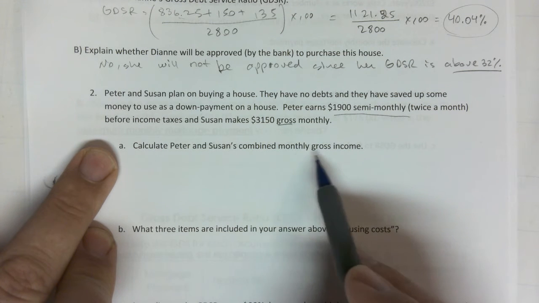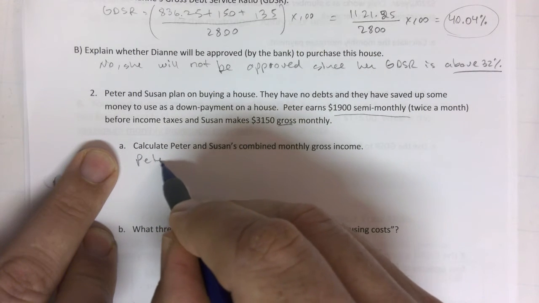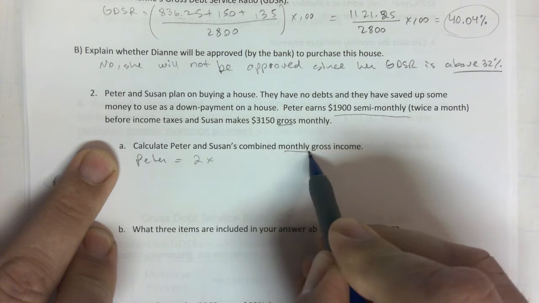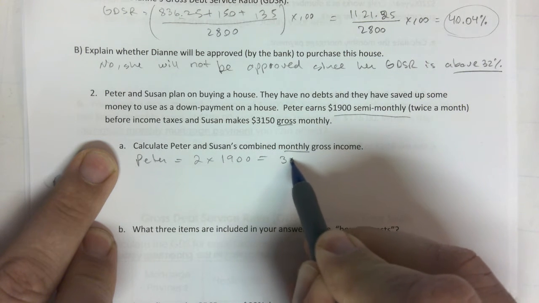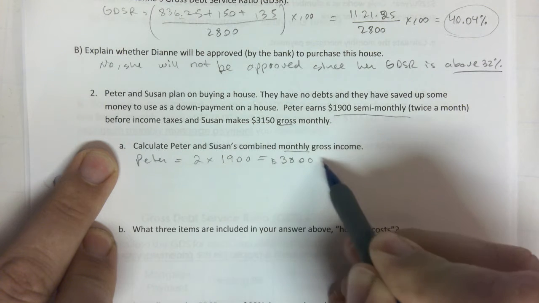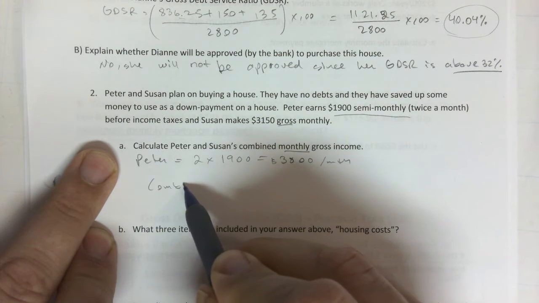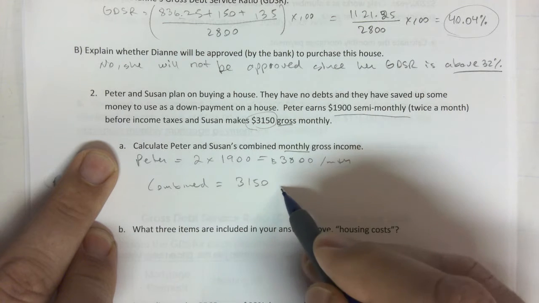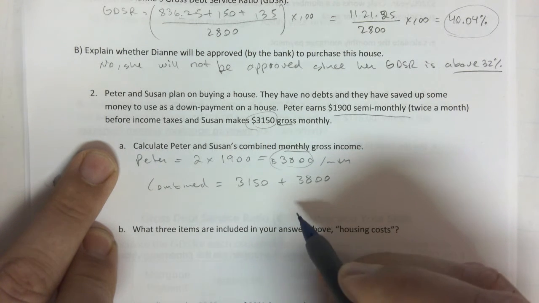Calculate Peter and Susan's combined income. So Peter makes 2 times monthly, right? So 2 times 1,900, that's 3,800 a month. So combined would be the 3,150 that Susan makes and the 3,800 that Peter makes.